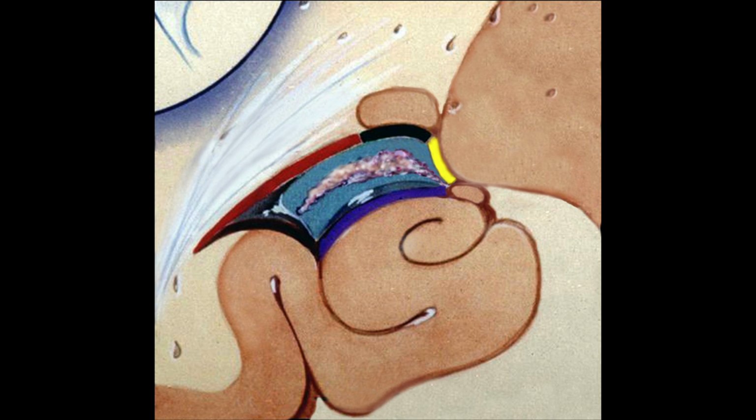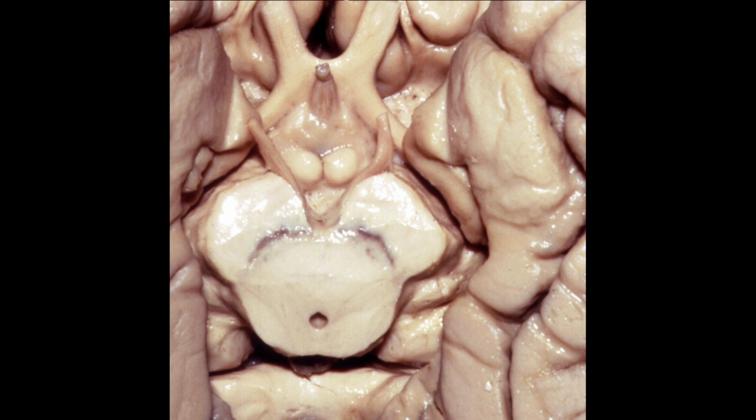Medially, you have the tail of the caudate, and then lateral geniculate body and the choroidal fissure between the fornix and the thalamus. And always when we're opening the choroidal fissure, we want to open on the forniceal side so that we preserve this sublenticular part of the internal capsule that contains the optic radiations.